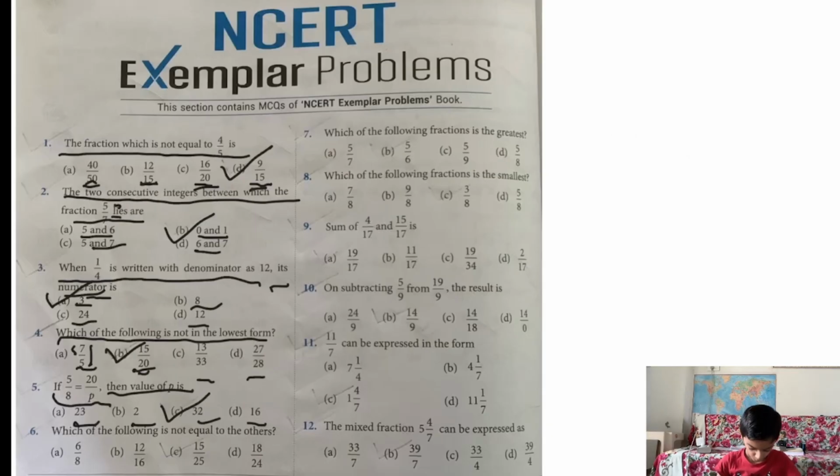Next question. Which of the following is not equal to the others? The options are 6 by 8, 12 by 16, 15 by 25 and 18 by 24. Here we have to find out which fraction is not equal to the others. Let's take the fraction 6 by 8, which is in option A. You can take any fraction you want, 12 by 16, 15 by 25 or 18 by 24. But for this question, I'm taking the fraction 6 by 8. So here we have to see which fraction is not equal to 6 by 8.